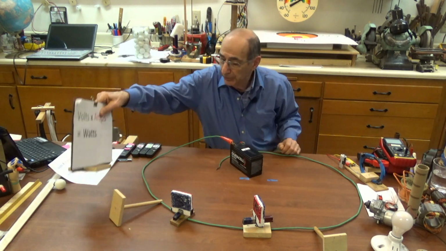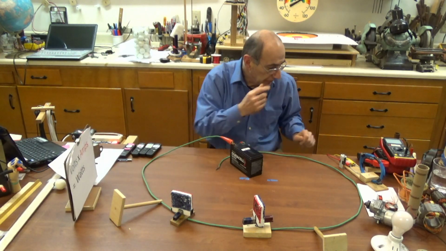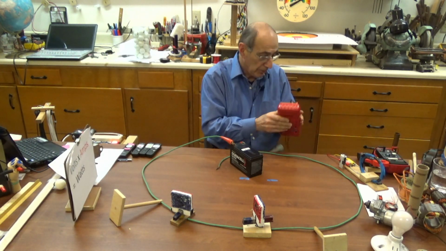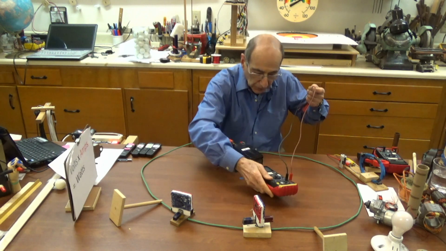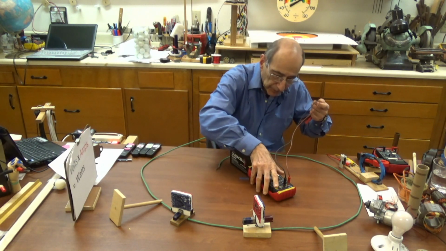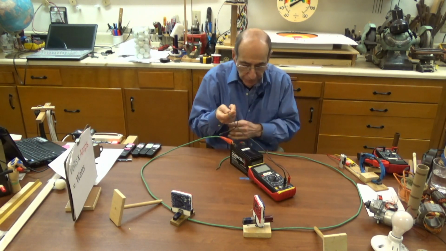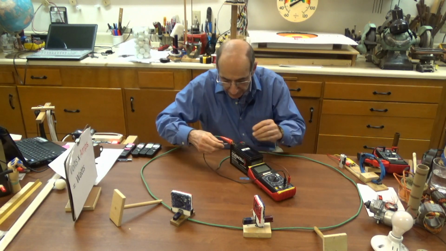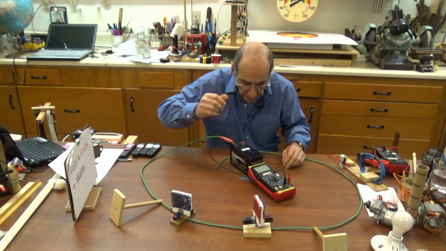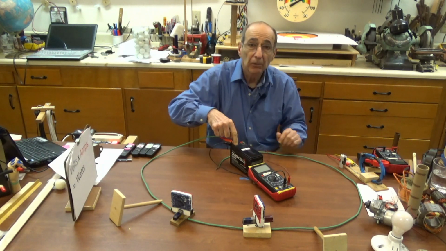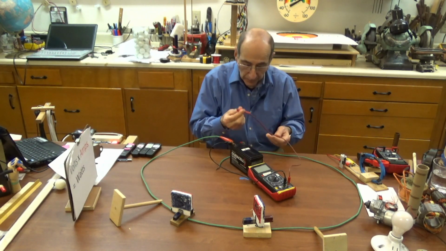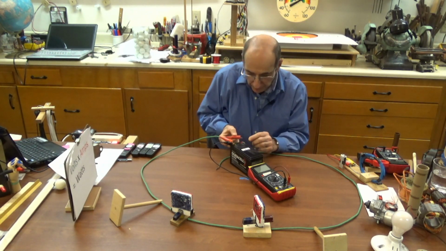So let's do our experiment. We're going to use this multimeter. We call it a multimeter because it measures lots of different things. One of them is voltage, lots of different voltages. So I will connect this wire here to this terminal, and then this other one to the other terminal.